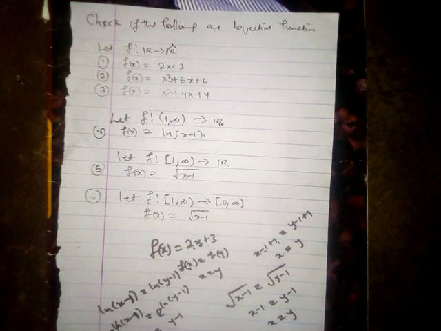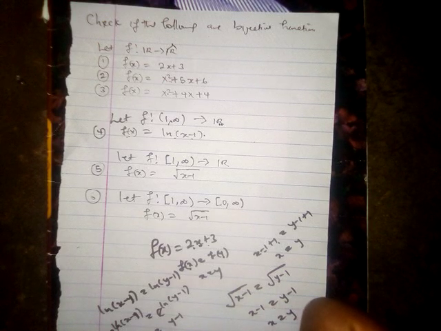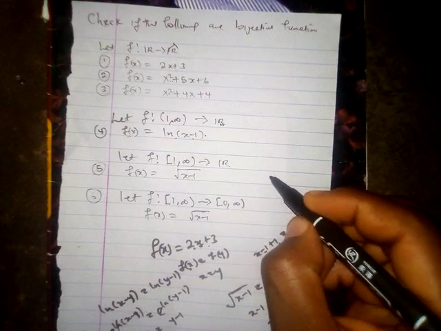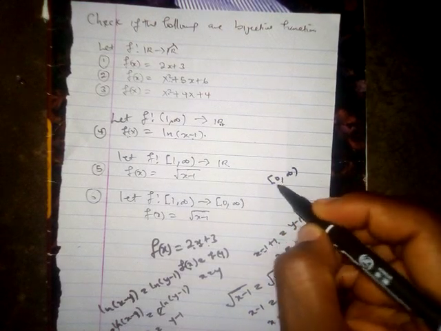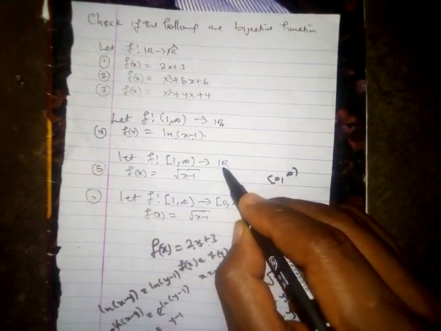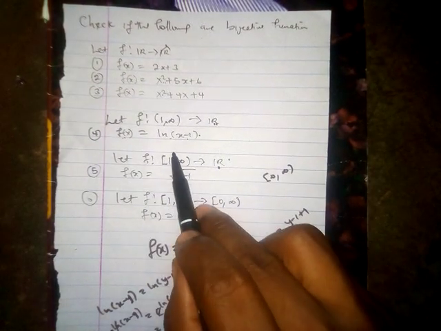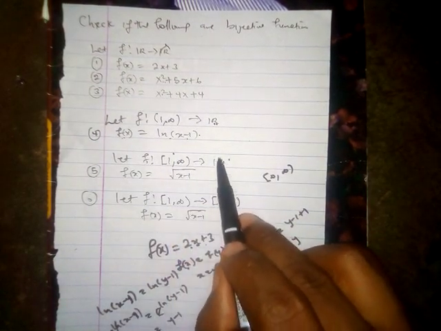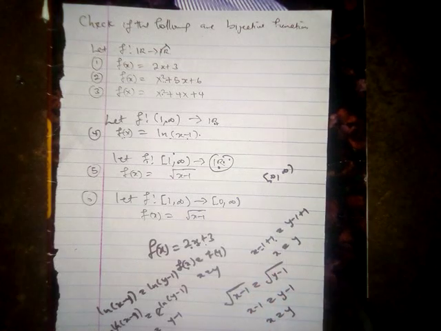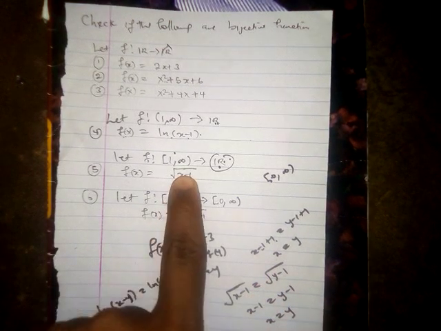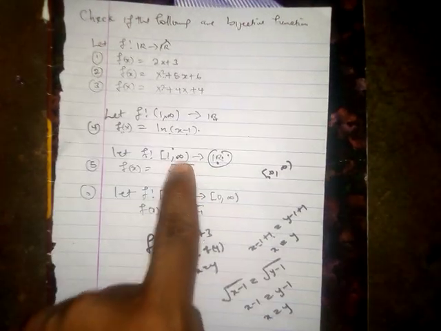Is the function onto? From our previous video we know that this function is not onto, because the range of this function is 0 to infinity, which is not the same as the codomain. Remember, whenever f is mapping this to this, this is the domain and this is the codomain. Since the codomain is not equal to the range, it is not onto. So in general this function is not a bijective function for this question.